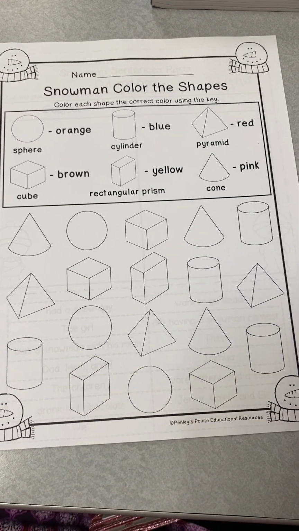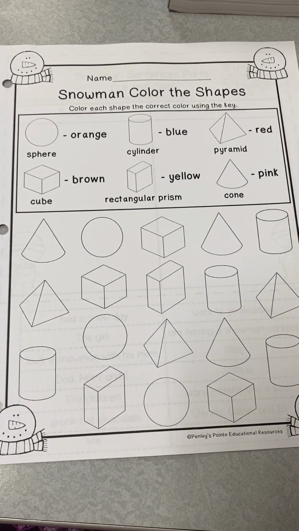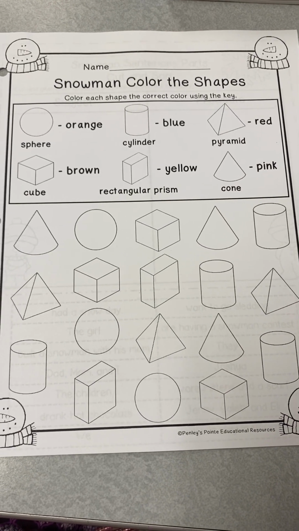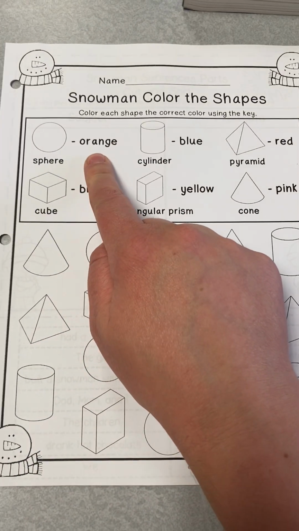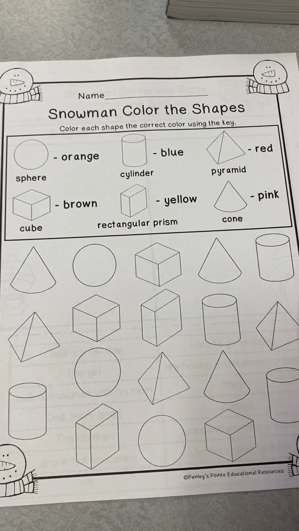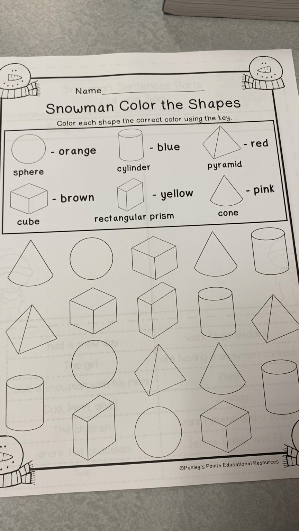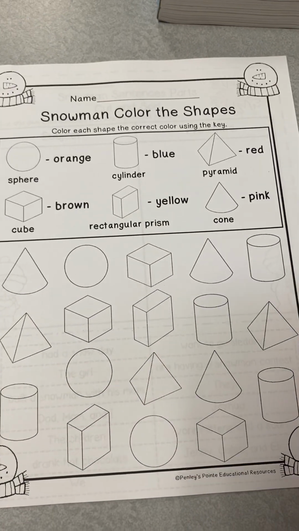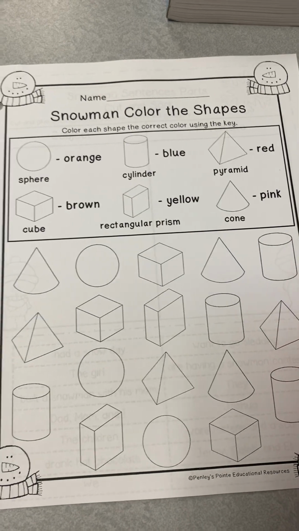Another math lesson is snowman color the shapes. Color each shape the correct color using the key. If it is a circle, which is also known as a sphere, you're going to color it orange. A cylinder is blue. A pyramid is red. A cube is brown. A rectangular prism is yellow. And a cone is pink.